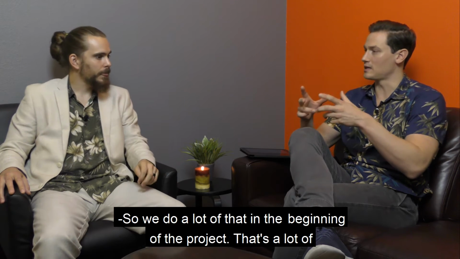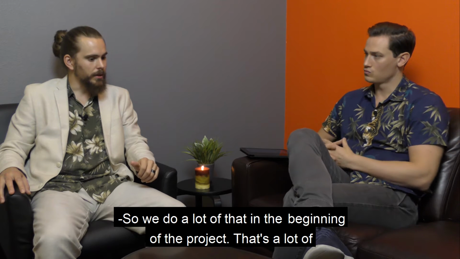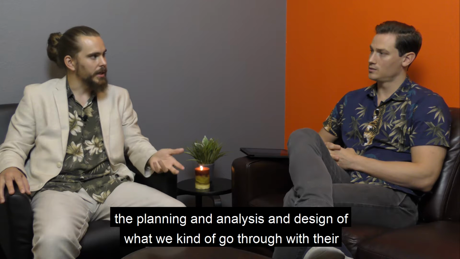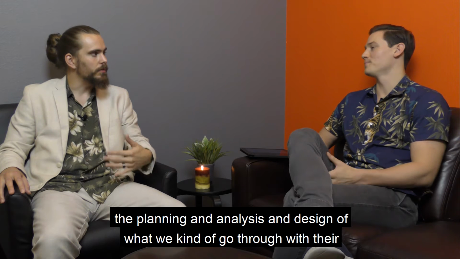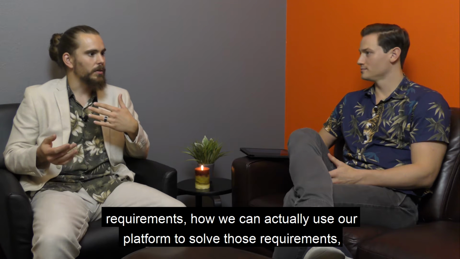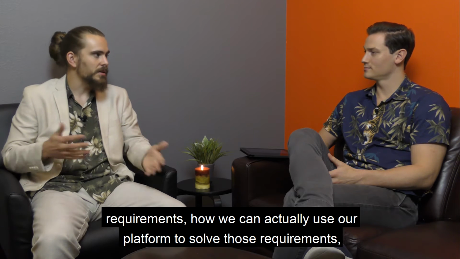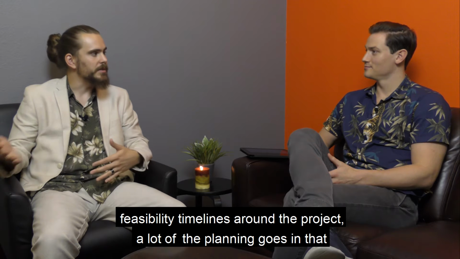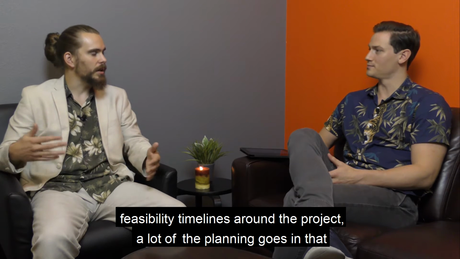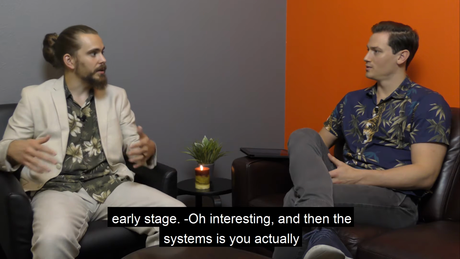To break that down a little bit further, what would you mean by business analysis? So we do a lot of that in the beginning of the project. That's a lot of the planning and analysis and design of what we go through with their requirements, how we can actually use our platform to solve those requirements, feasibility, timelines, breaking down the project. A lot of the planning goes in that early stage.